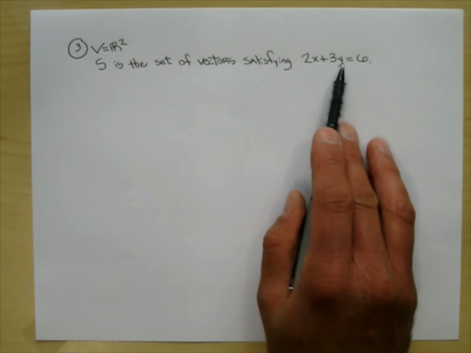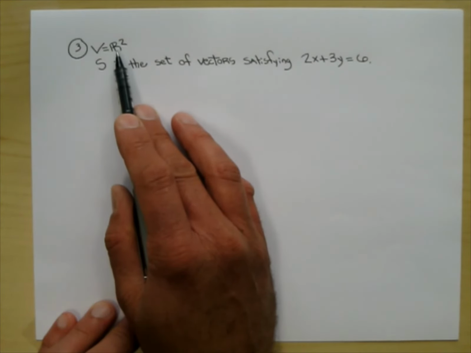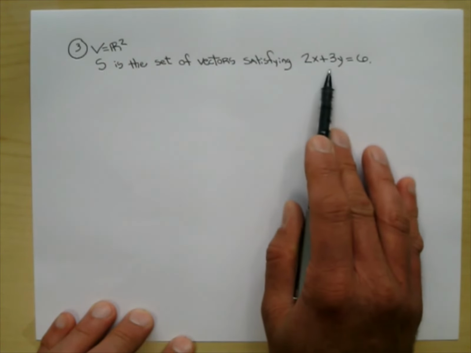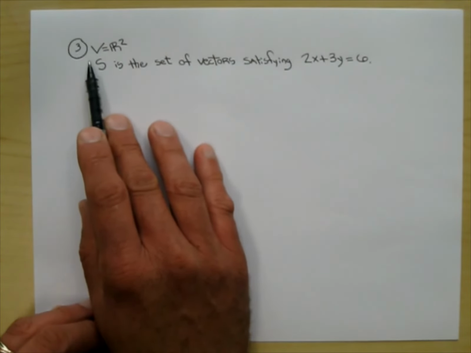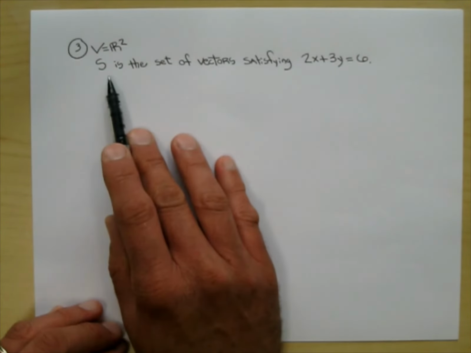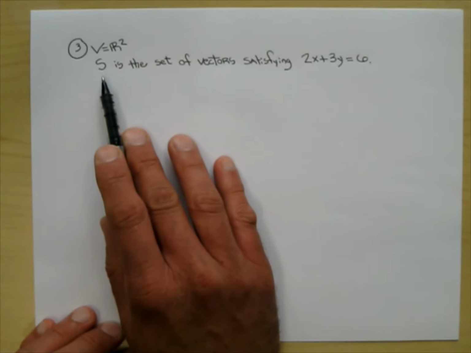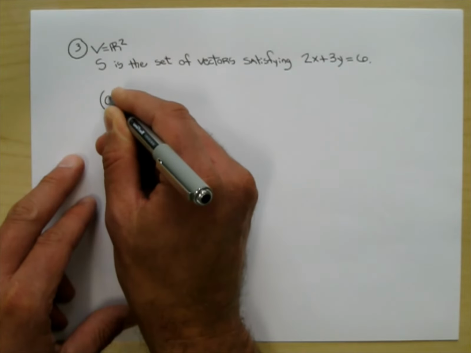So what are we to do about that? We have R2, so we have ordered pairs. S is the set of ordered pairs that satisfy this. What is the very first thing we do in these problems when they say, is S a subspace? You check to see if the zero vector is in S. See if the zero vector is in the party circle. So what does the zero vector look like? The zero vector looks like that.